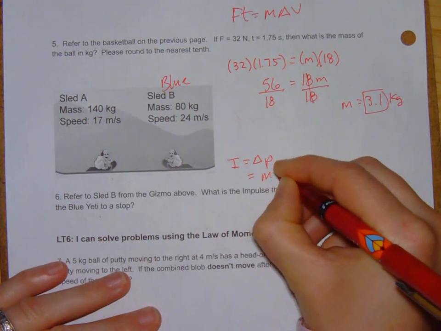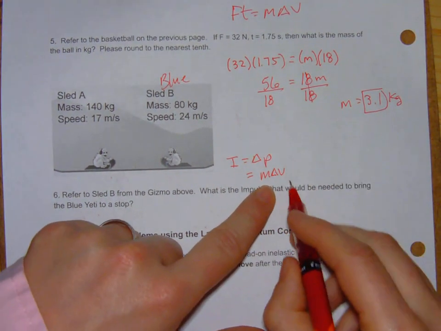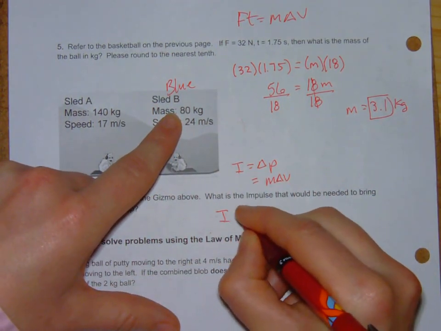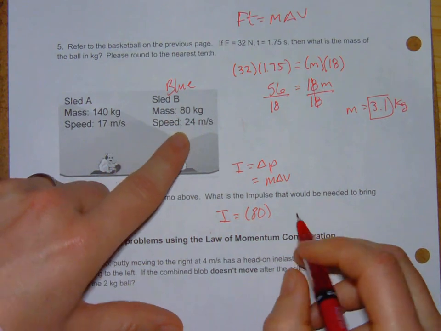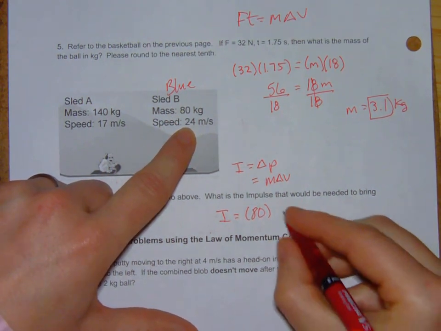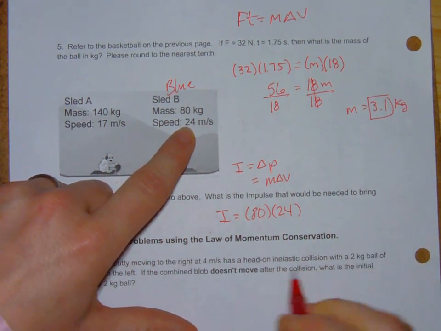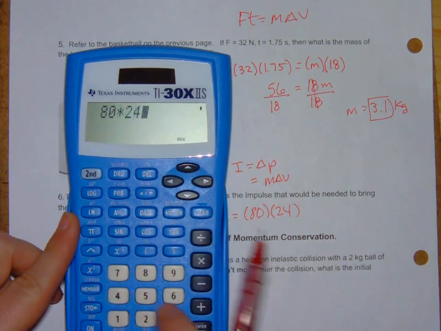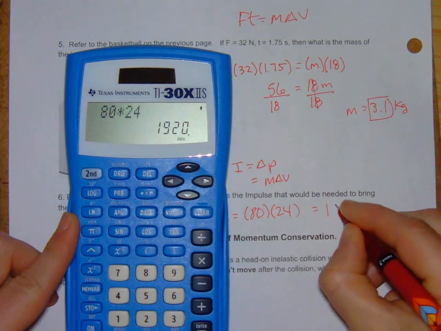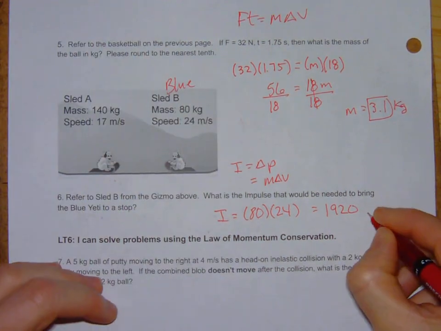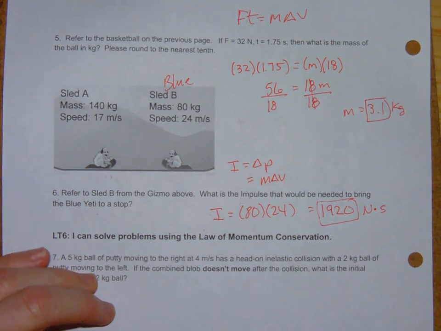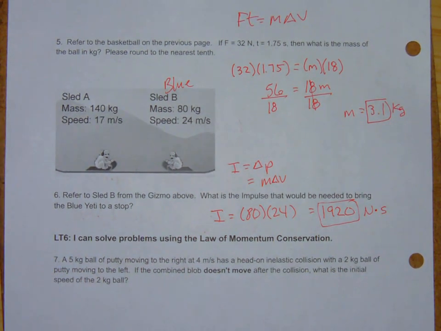And we've got to know that to calculate the change in momentum, it's mass times the change in velocity. So if we have a mass of 80, that change in velocity, we would have to bring 24 down to 0. So 80 multiplied by 24 would be 1920. Now the units are strange for impulse because it's a force over a certain amount of time. But regardless, 1920 is what you would type into Moodle.